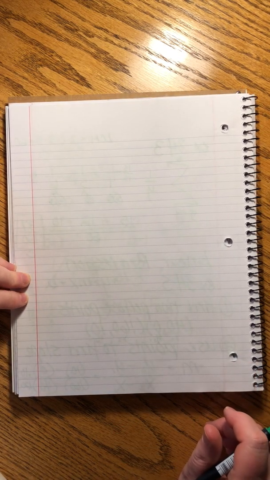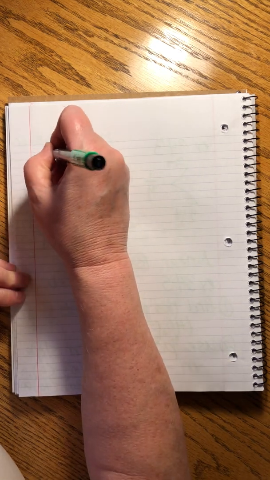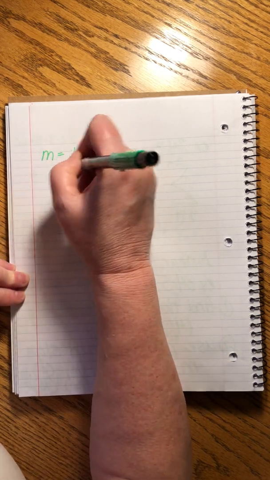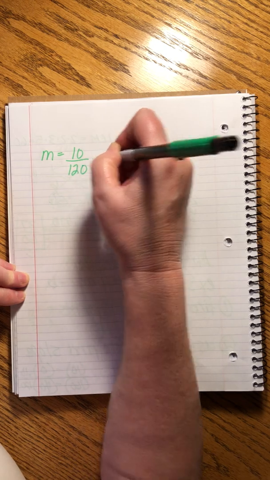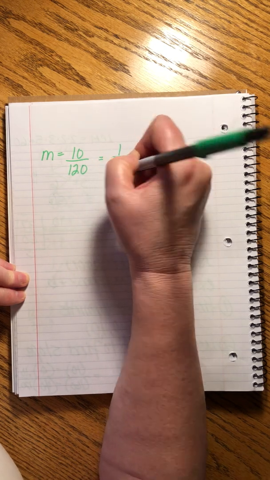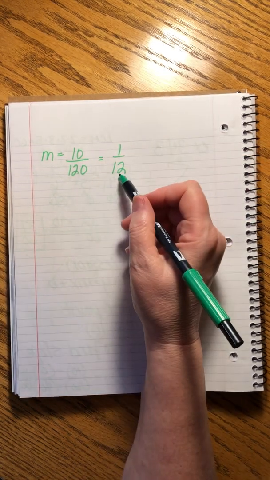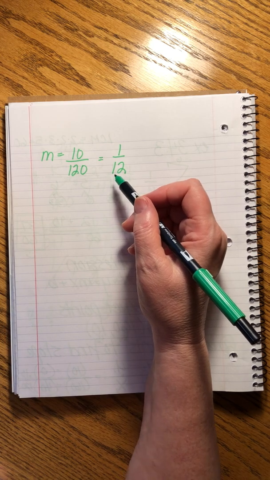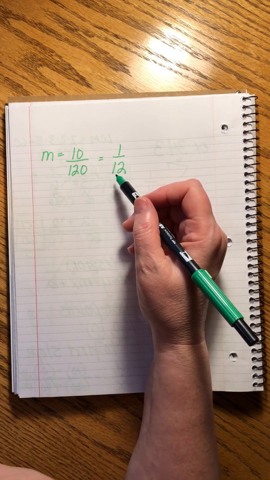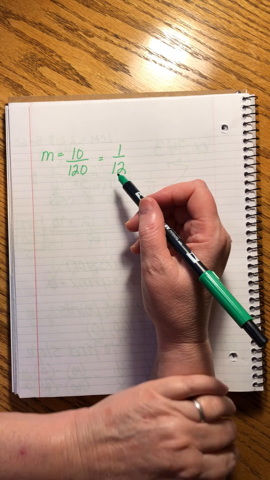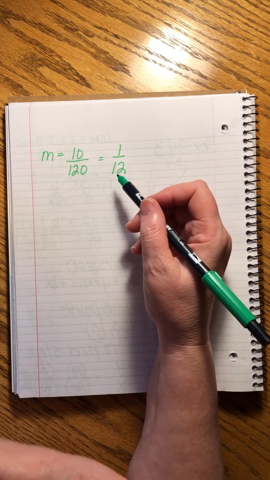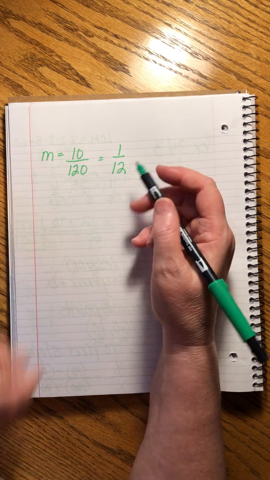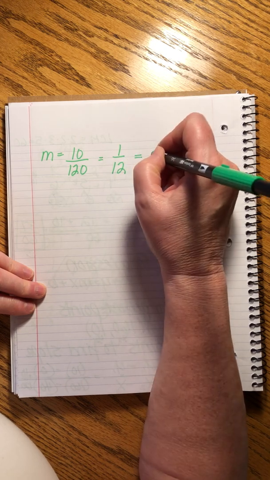So, M equals 10 over 120, which we could reduce to 1 over 12. And that's fine. That would be my preference. But remember that scientists always would rather have decimals than fractions. They're just that way. And so we can convert this to a decimal.